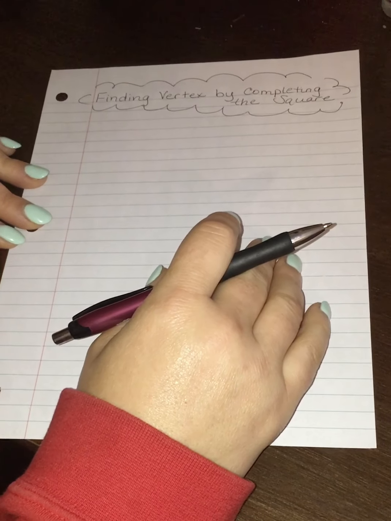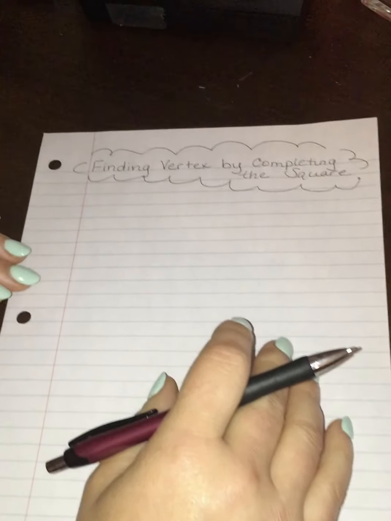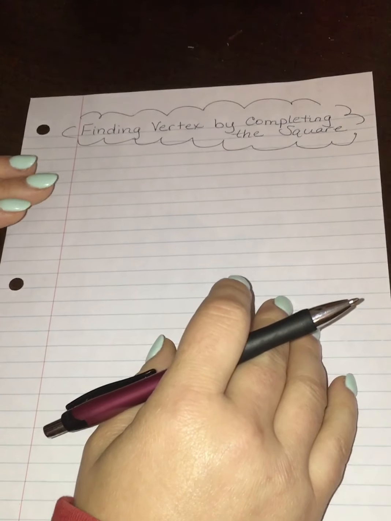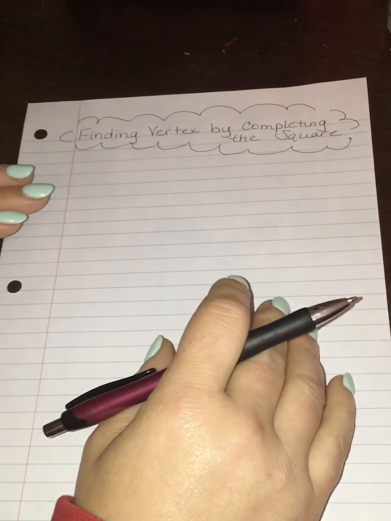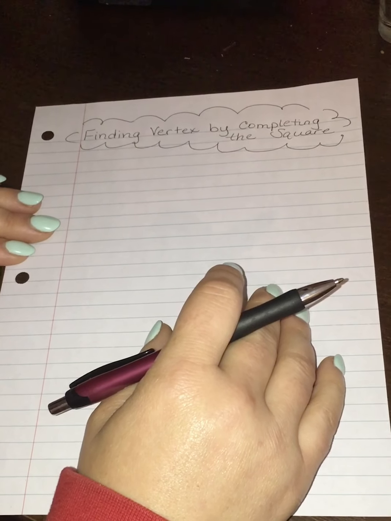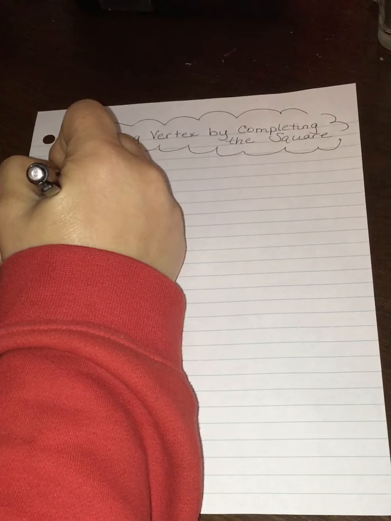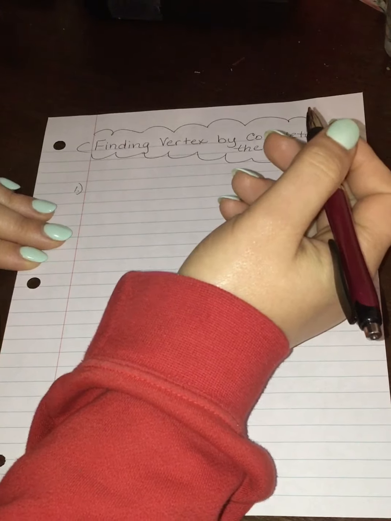All right, you guys, so we're going to go into a little bit more detail about finding the vertex by completing the square. So I've already given you some notes, but I want to explain it very clearly and carefully. So let's look at the homework that I have assigned for this. And let's start with the first section. I'll do number 1, which is basically asking you to complete the square.